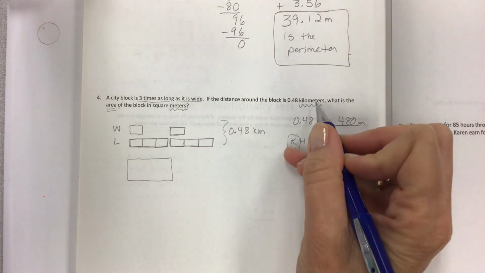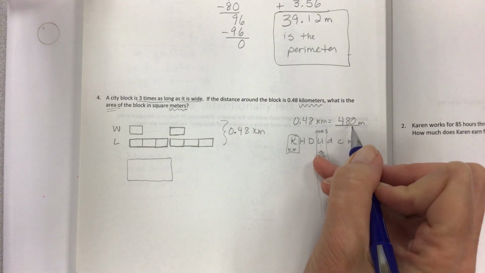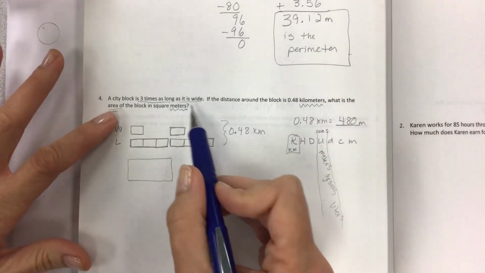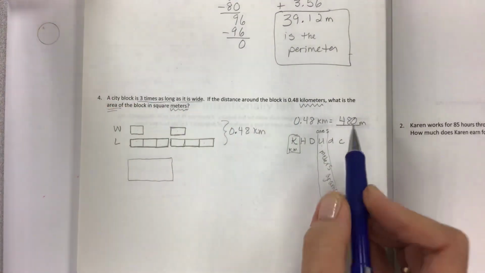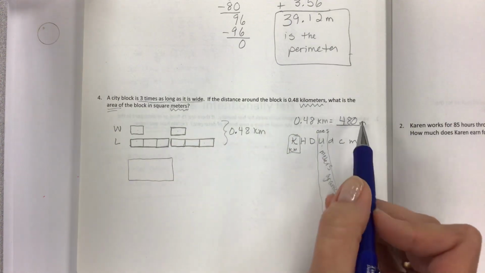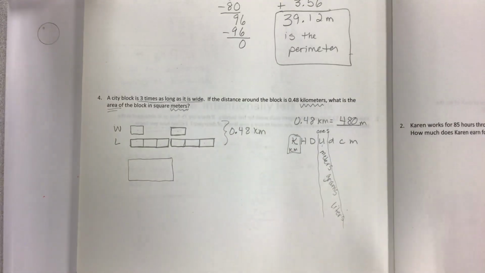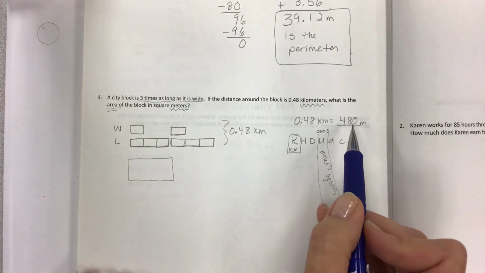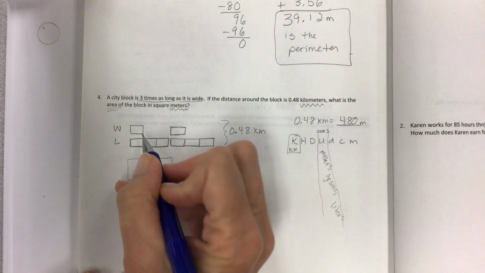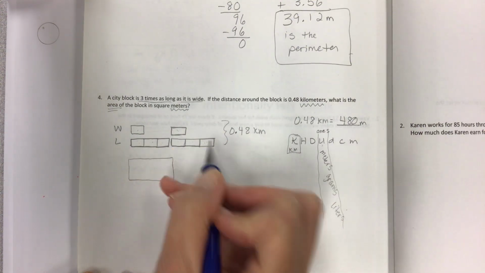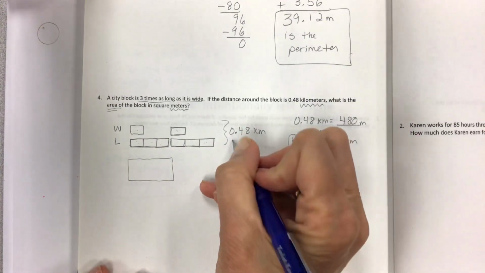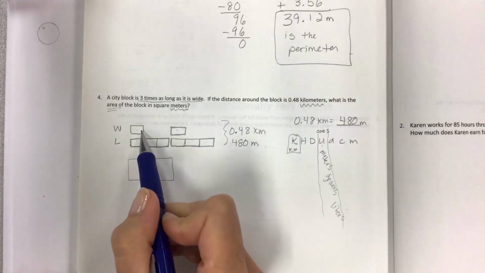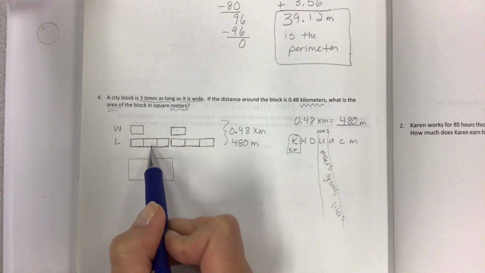Okay, so convert first is what I was trying to say, the long version. So we have 480 meters. That is the perimeter, right? The distance around the block. And so now we have to figure out the length of each one of these. So I've got my 480, and I have 1, 2, 3, 4, 5, 6, 7, 8 pieces that are all the same size. How convenient, because it's 1 to 3, remember?